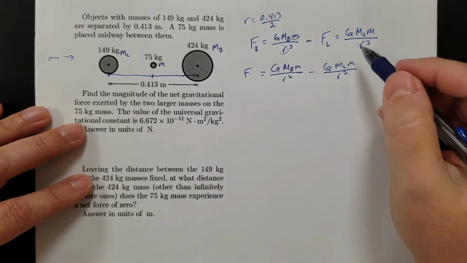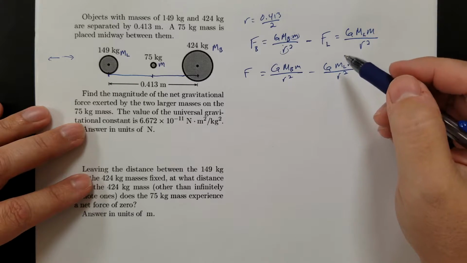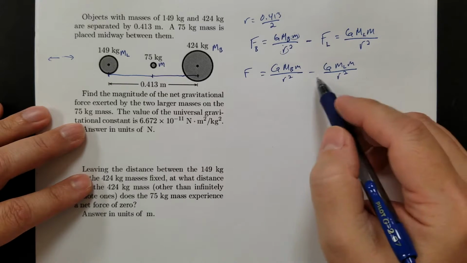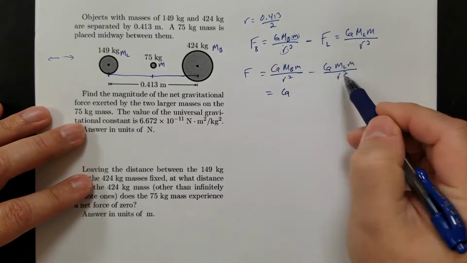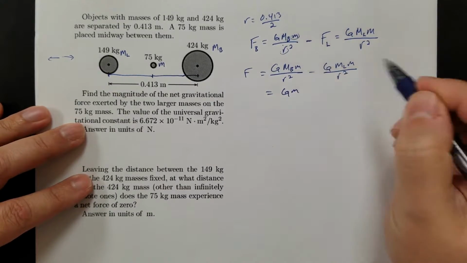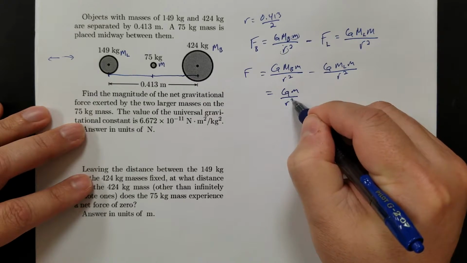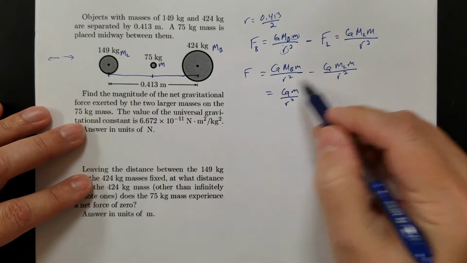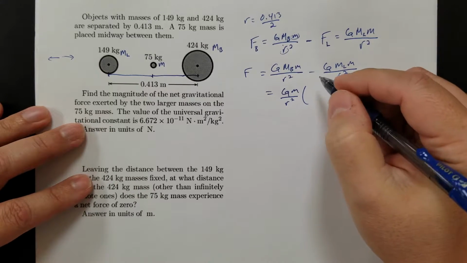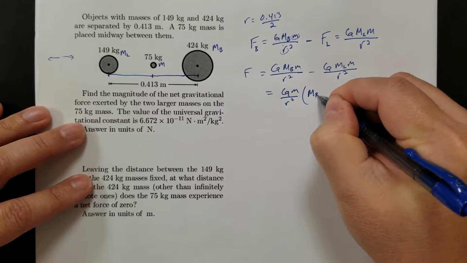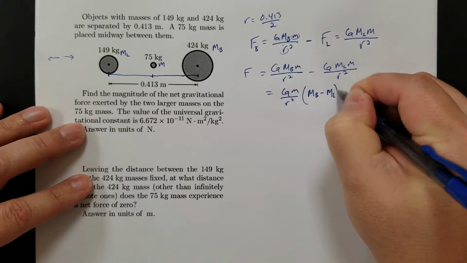And so I can pull out some of this stuff that's the same. G is the same in both of them, M is the same in both of them, and R squared is the same in both of them. And then I'm just multiplying that by the difference in the two masses. So the difference between the big mass and the little mass.